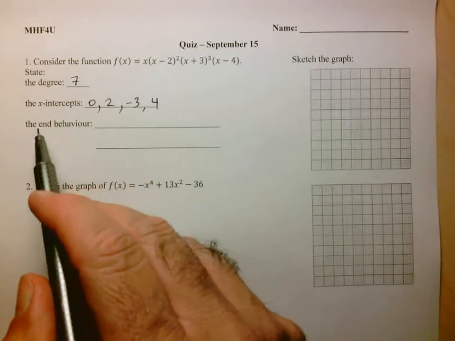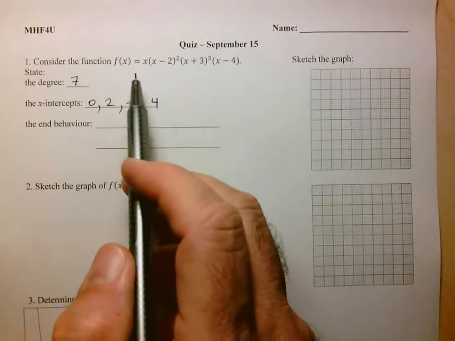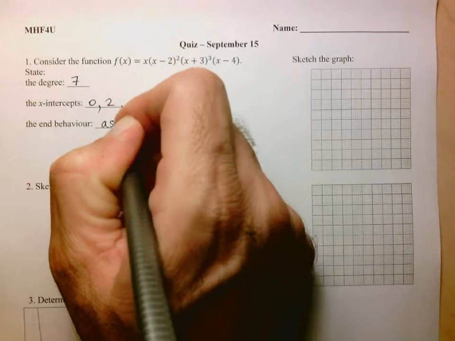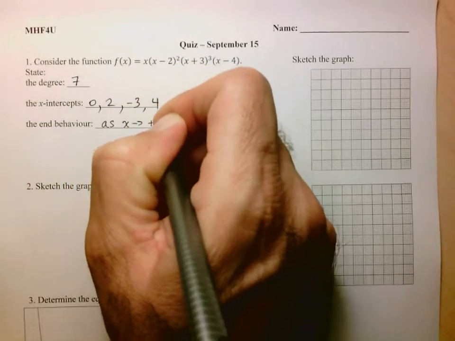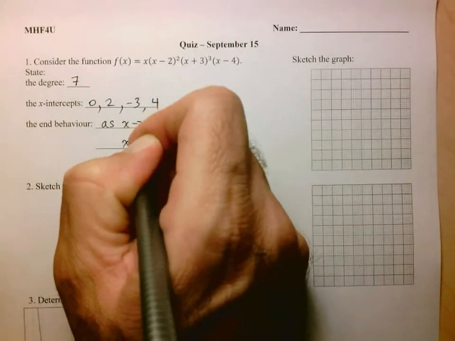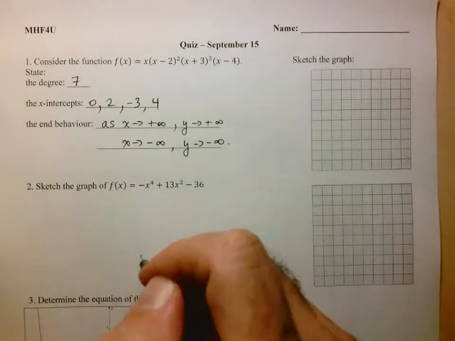For the end behavior, it's an odd-degreed polynomial with a positive leading coefficient. And so here we have as x approaches positive infinity, y will also approach positive infinity, and as x approaches negative infinity, y will also approach negative infinity.